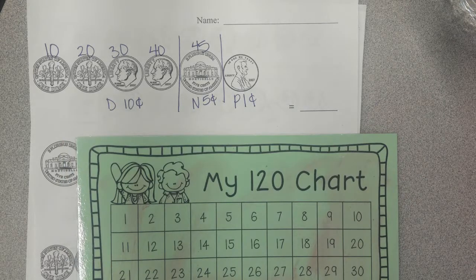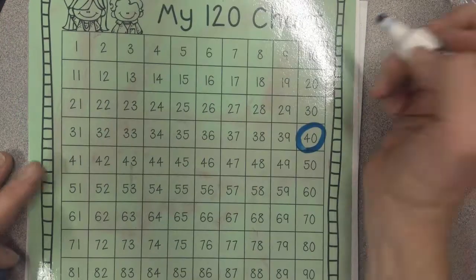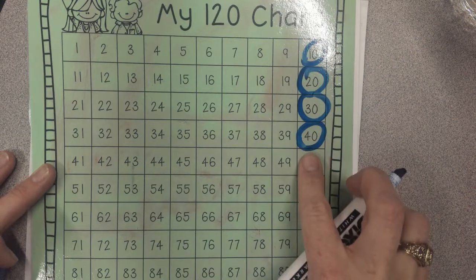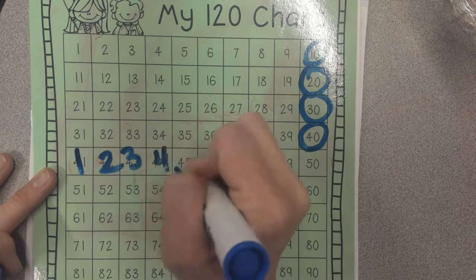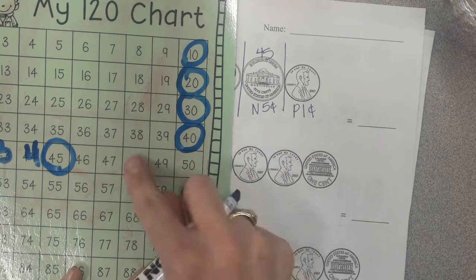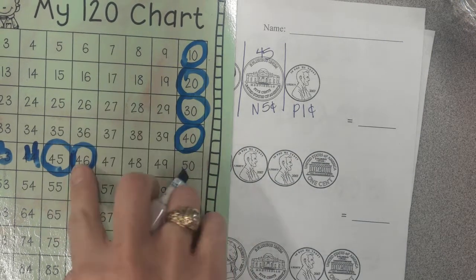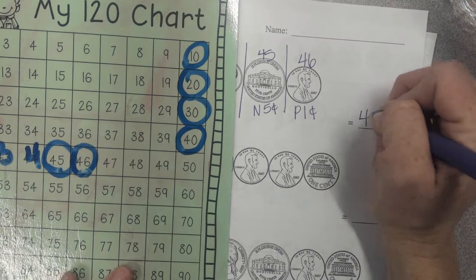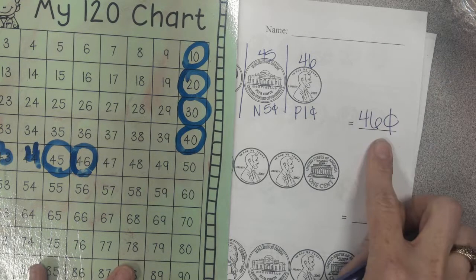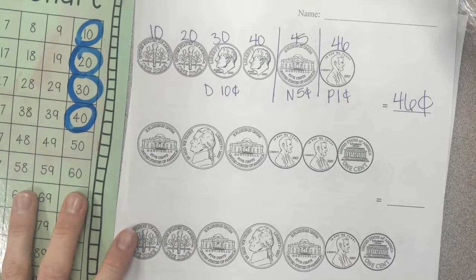And with that, we find 40, and we would go 10, 20, 30, 40, and we could count on 5 more and land at 45. This could also help us when we know we need 1 more, so the next number we land on is 46. And when we write our answer, we always have to use cents, because when we're talking about money, we need the cent sign. So let's do another example.